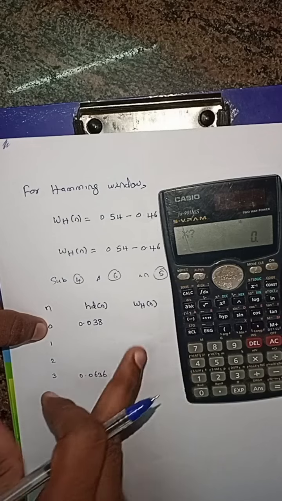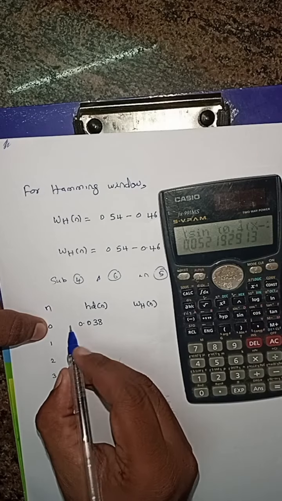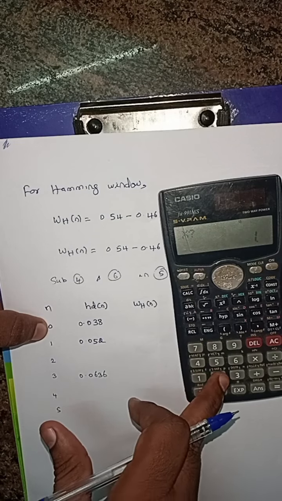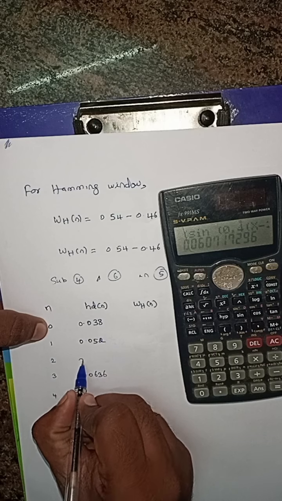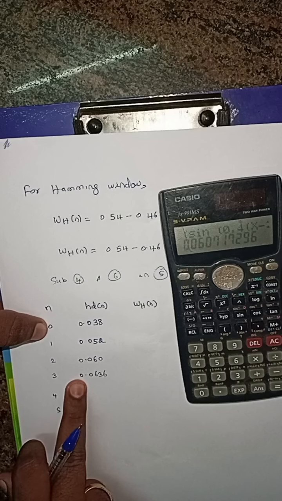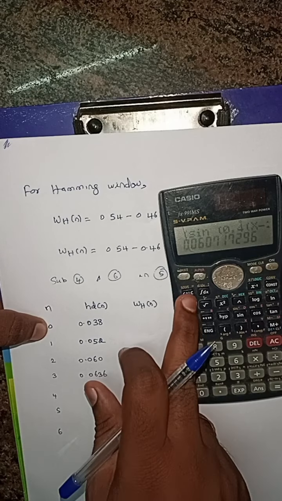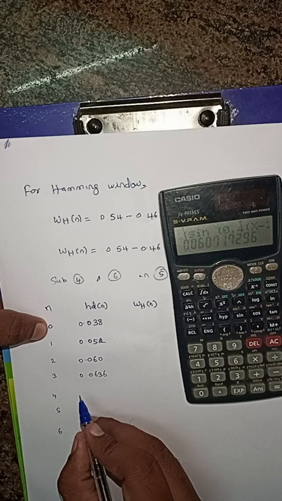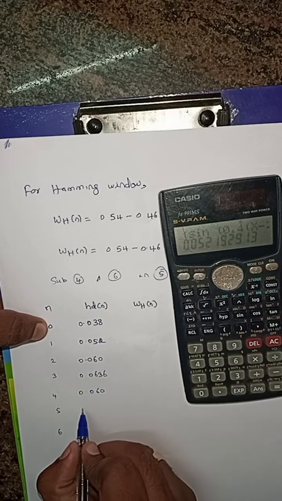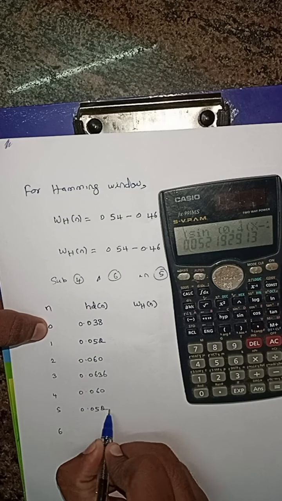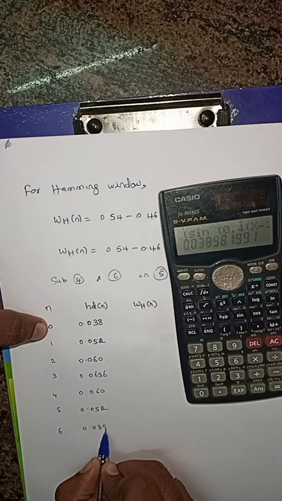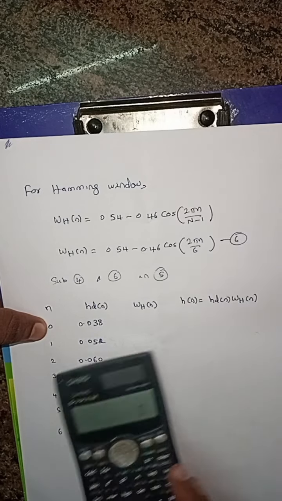x equal to 1 means I will get 0.052. For x equal to 2, I will get 0.060. For x equal to 3 we already found, that is 0.0636. For 4, I will get 0.060. For 5, 0.052. And for 6, we will get 0.038.